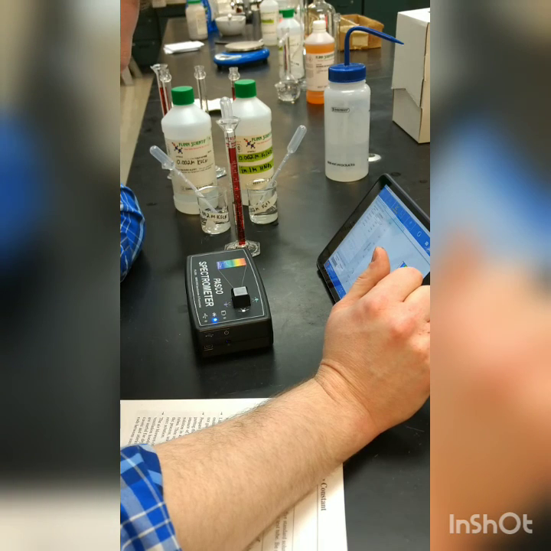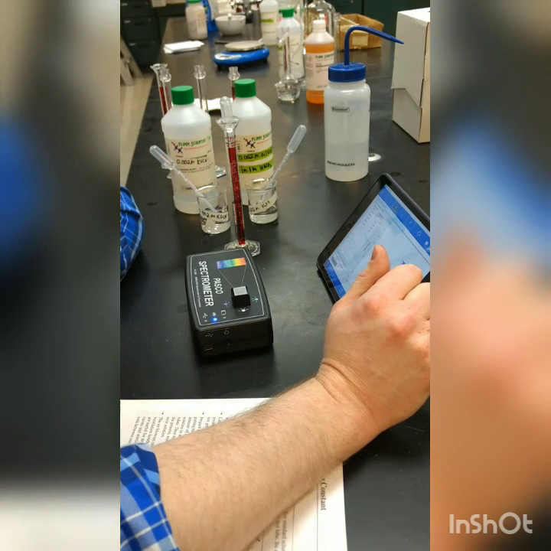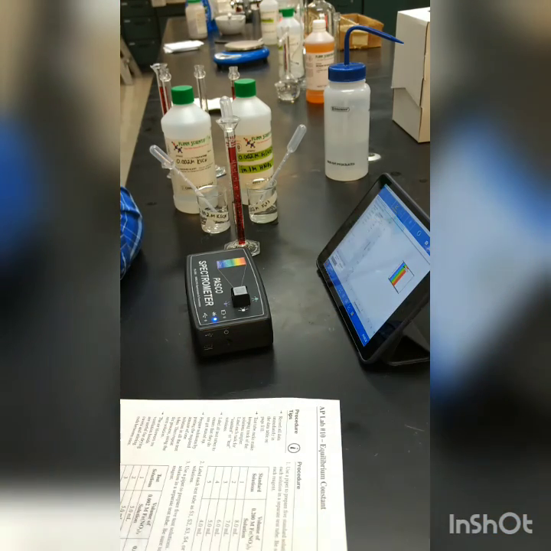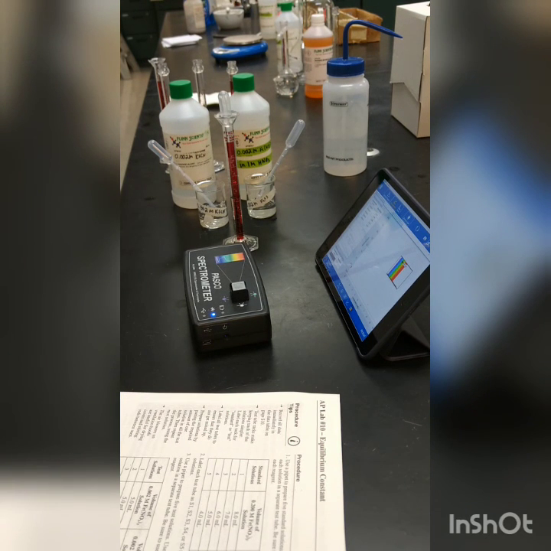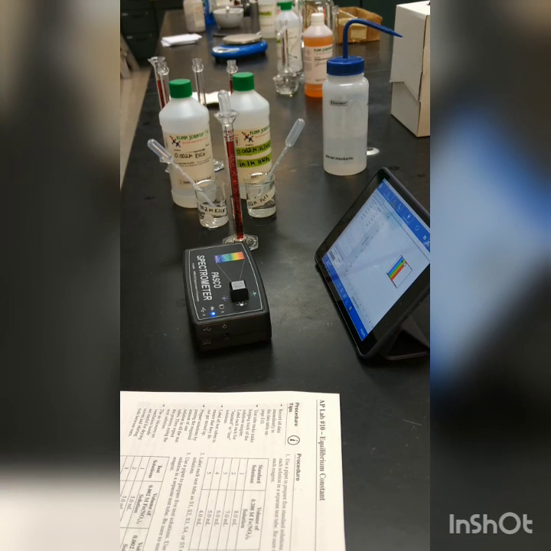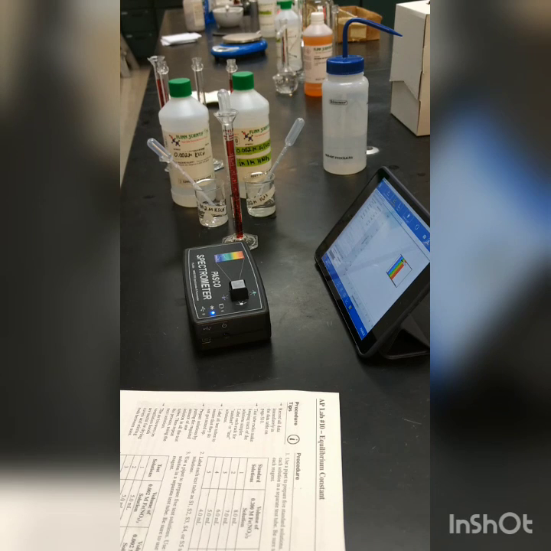All right, it's pretty low, 0.02 for our first sample, but this should be the one that is the least concentrated. We'll do that for the other 4 test solutions, and then in a subsequent video I will show you how to do the calculations. Okay.